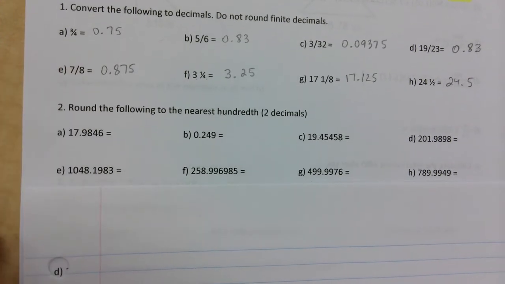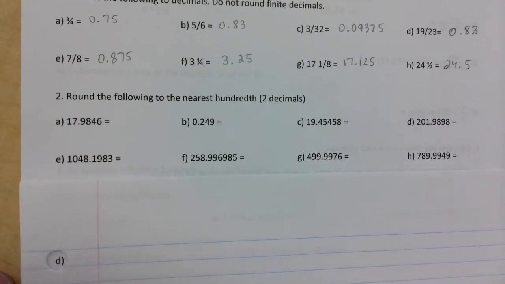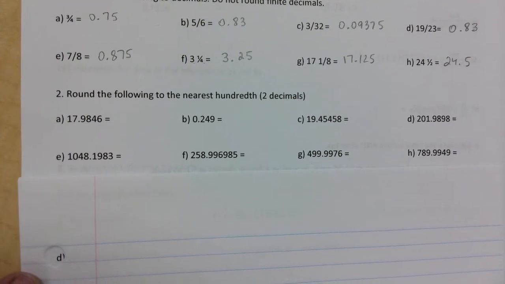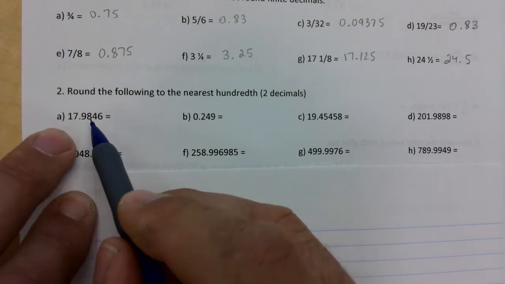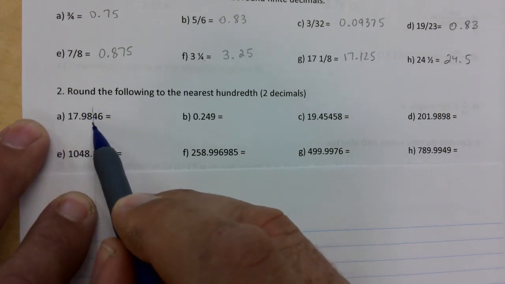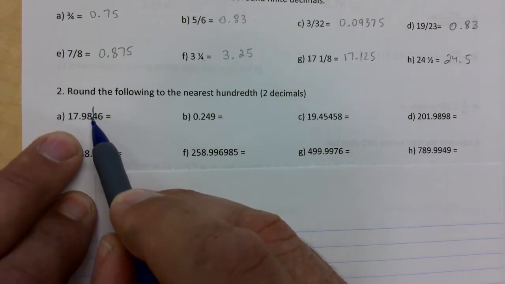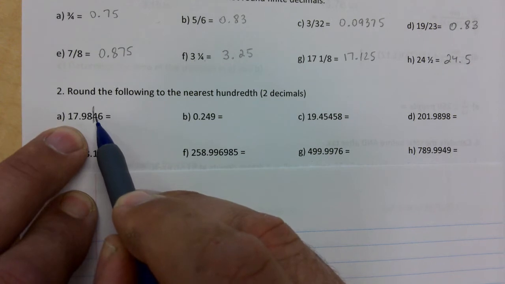Here, I want you to test your rounding skills, okay? So write those down and then try to round, see how you do there. Let's go over the rounding here. 2 decimals. So basically you want to truncate it, right? You want to cut it after 2 decimals. So you always look to the right before you do that.